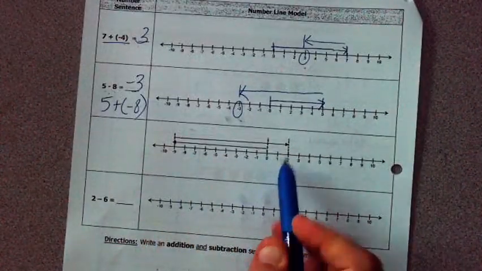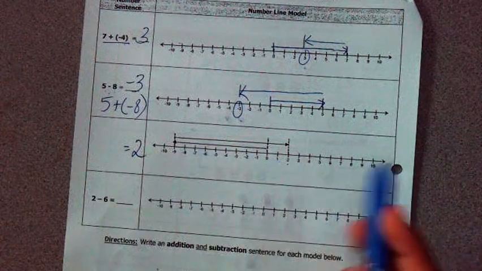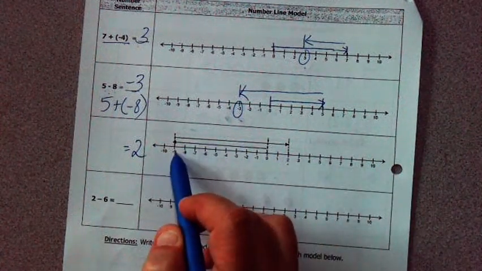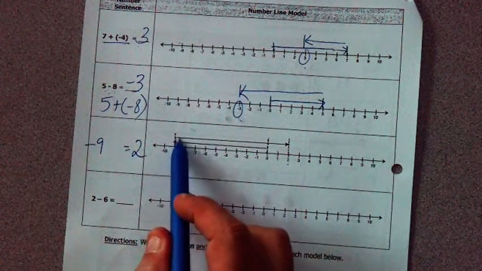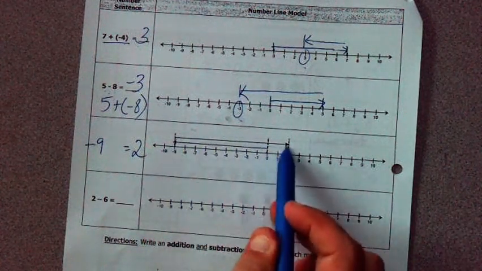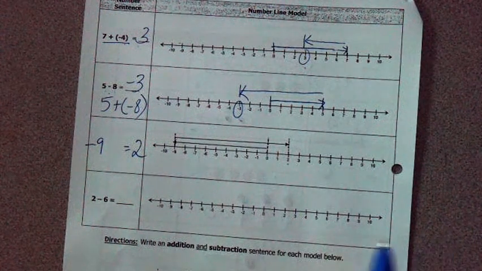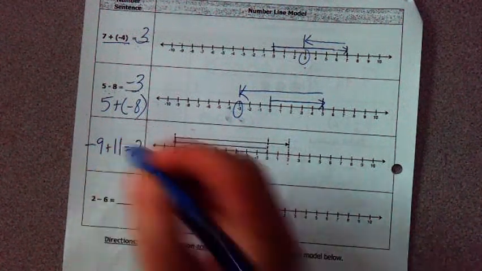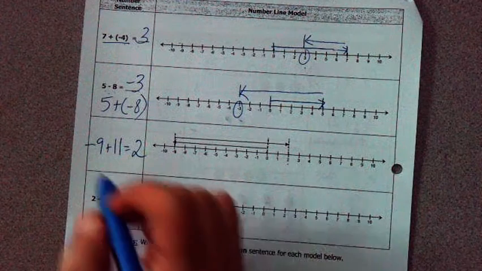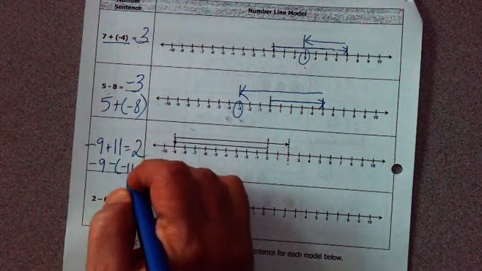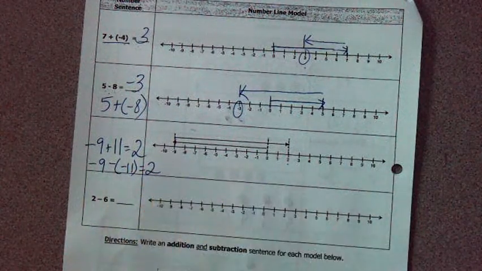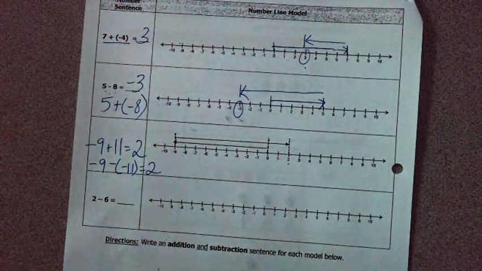I know the answer here is going to be 2. Start at 0 and I go to -9. So my first number is -9. I'm going to add to it. How do I get from -9 to 2? I'm going to add to it 11. You could also have said -9 minus -11. So if you did it that way, that is also correct.